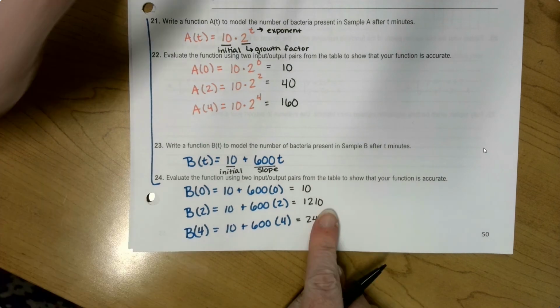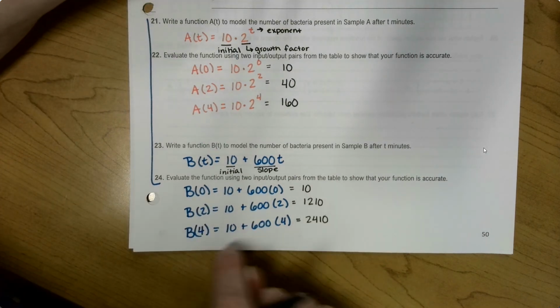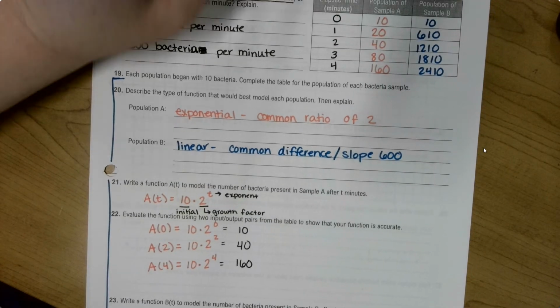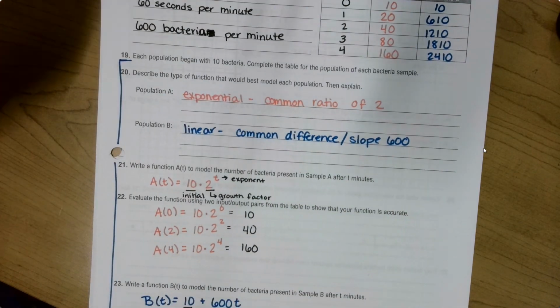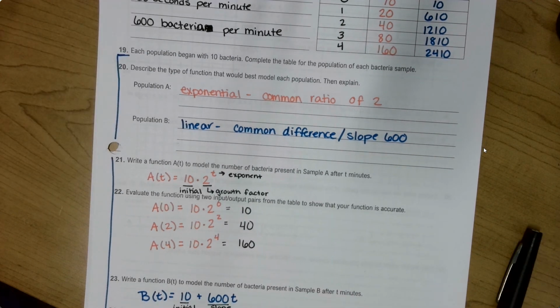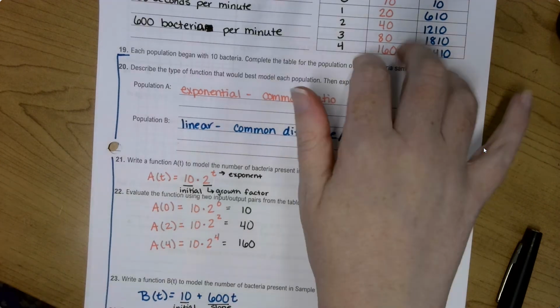If I check my table, at 0, 2, and 4, I should have 10, 1210, and 2410. So all of my functions match up with my table, which is what I wanted.